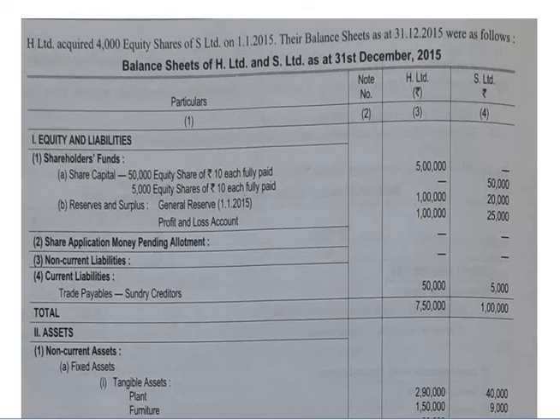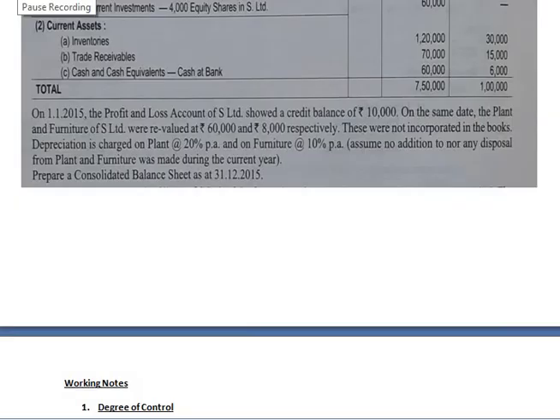Now let us look at the additional information. It says that on 1/1/2015, the profit and loss account of S Limited showed a credit balance of rupees 10,000. So this is the balance of profit as on 1/1/2015, for rupees 10,000. Since this is the profit and loss account of S Limited on the date of acquisition, this will be the capital profit. It also says that on the same day, the plant and furniture of S Limited were revalued at 60,000 and 8,000 respectively.